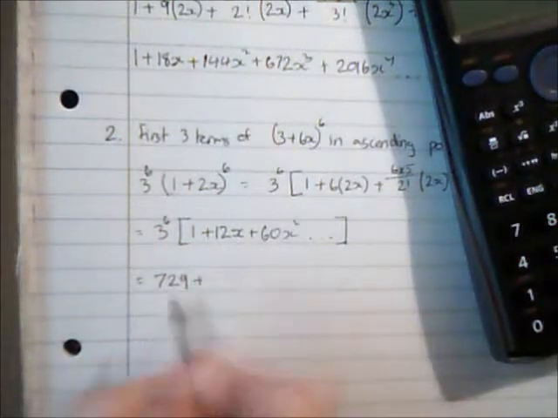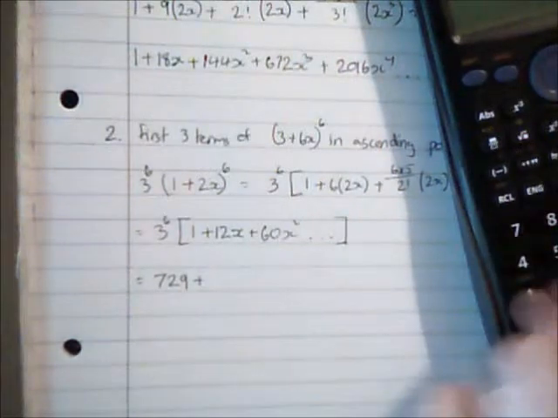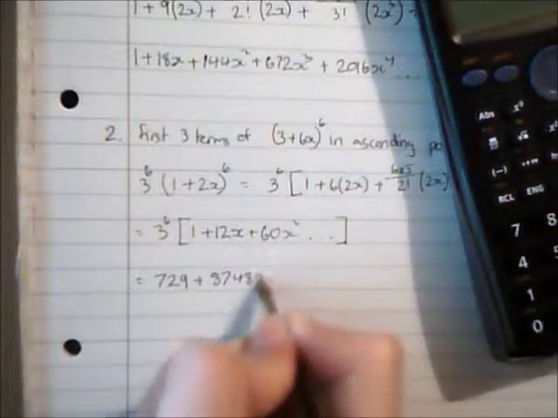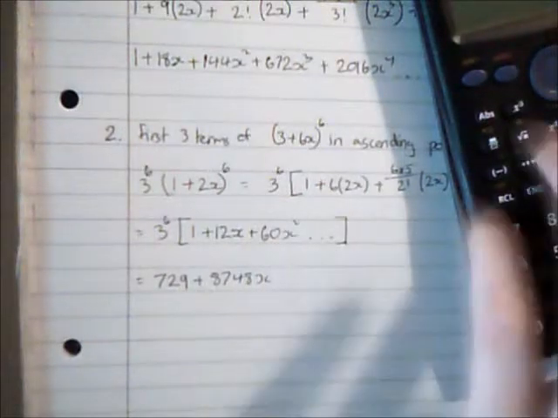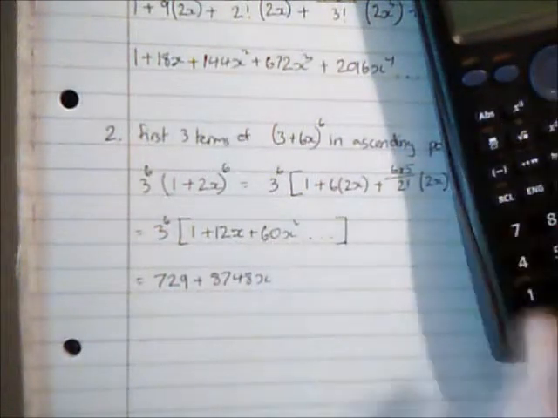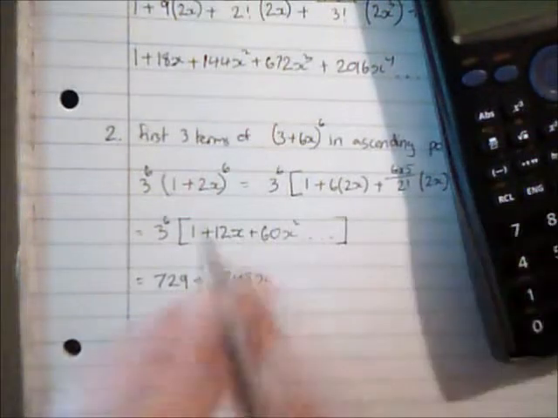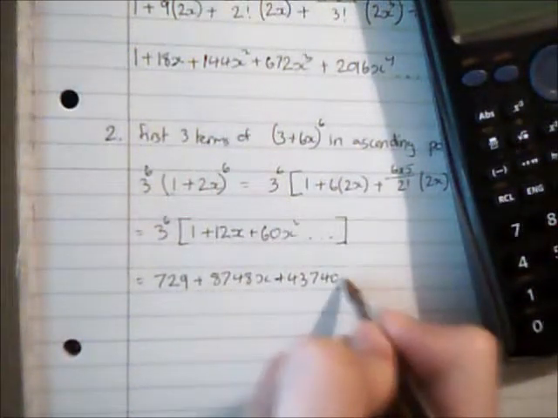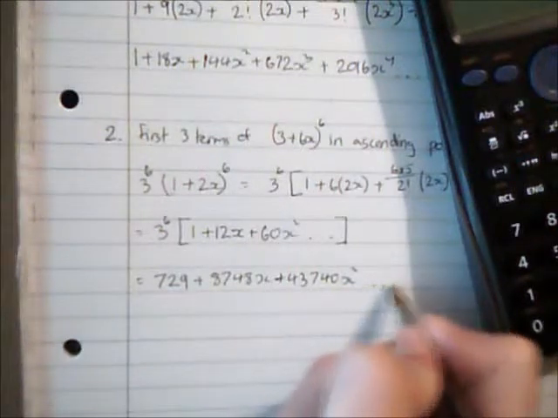So 729, add 8748x, add 43,740x squared, and so on it goes.